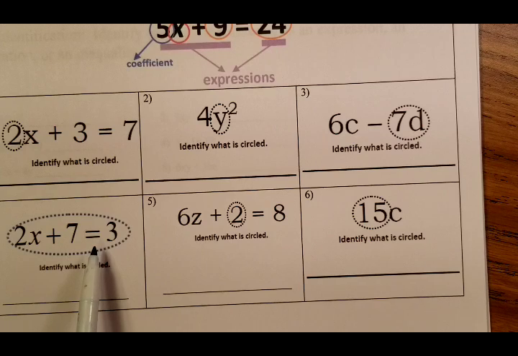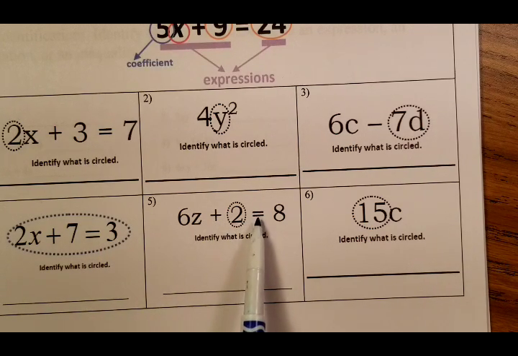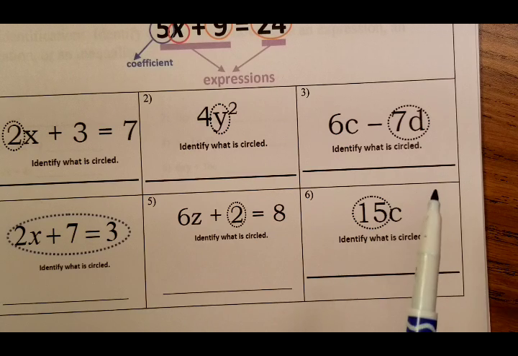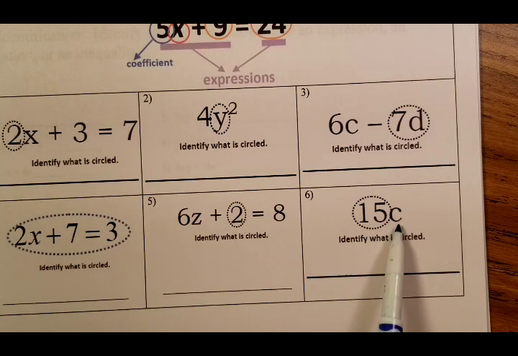So it's an equation. Number 5, it's separated by a plus and an equal. So it's a constant, but it is best described as a term here. And 6 is the 15, the constant in front of the variable. That is our factor, so it's called our coefficient.